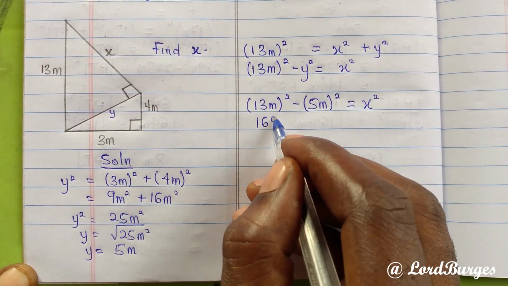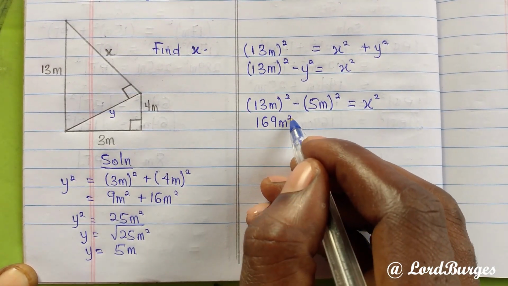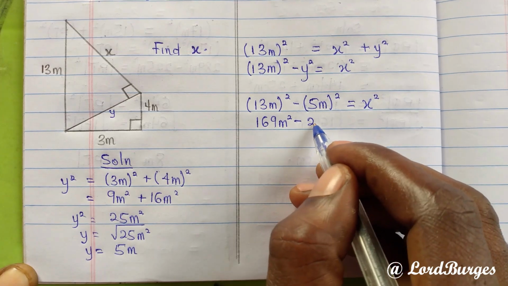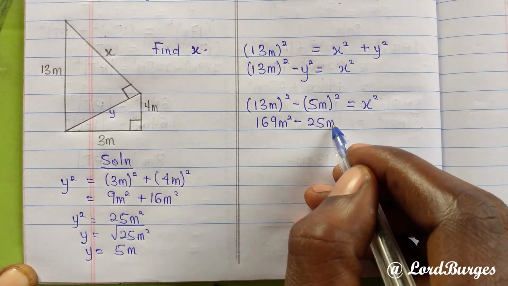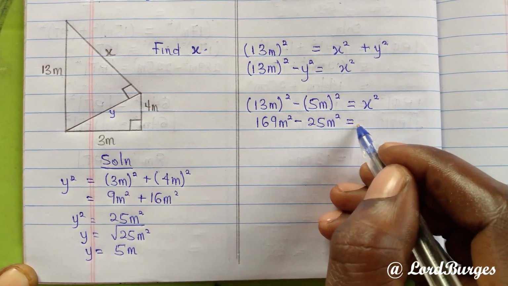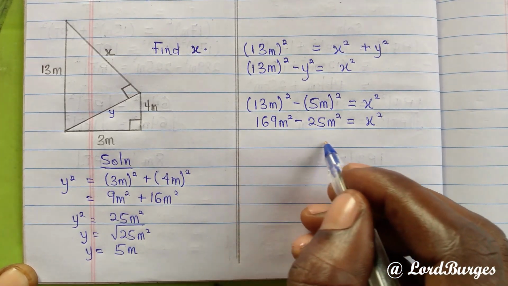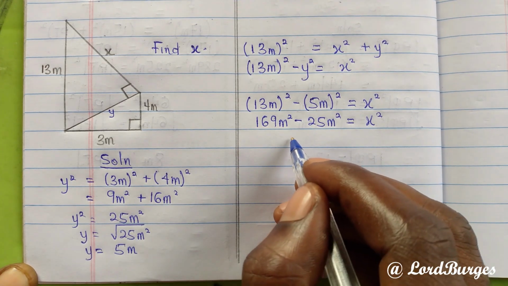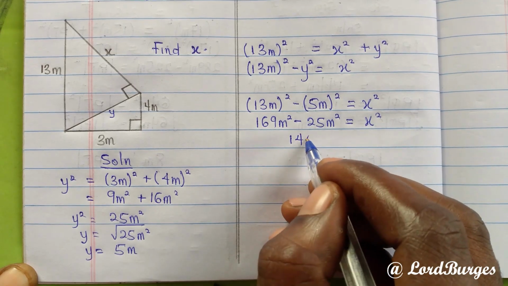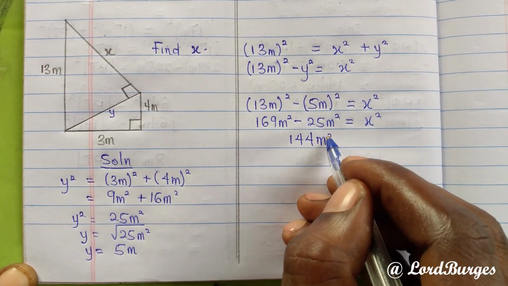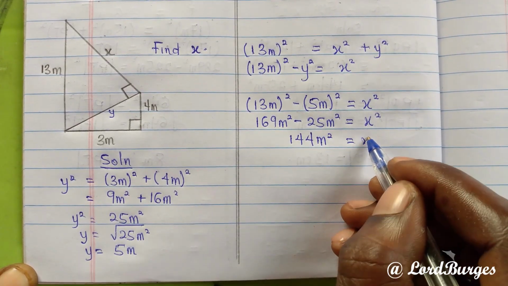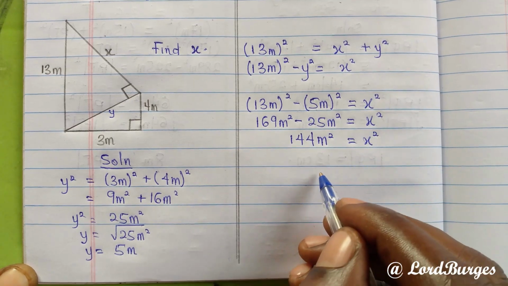So 169 meters squared minus 25 meters squared should be equal to x squared. 169 minus 25 will result in 144 meters squared, being equal to x squared.